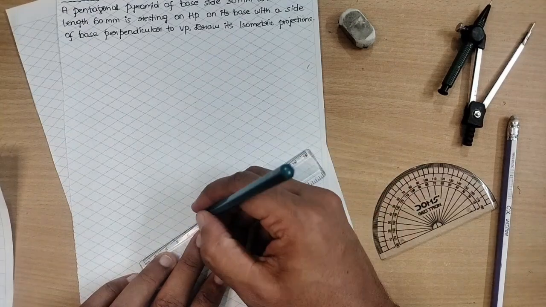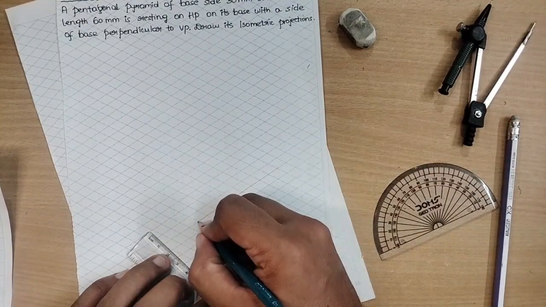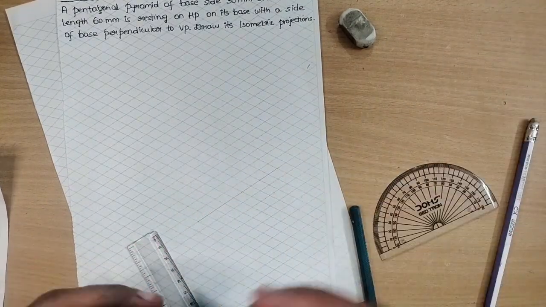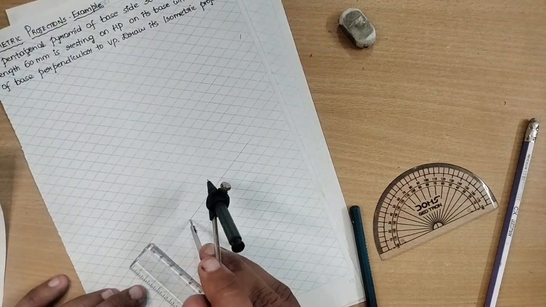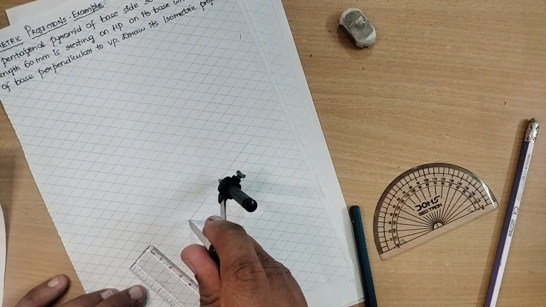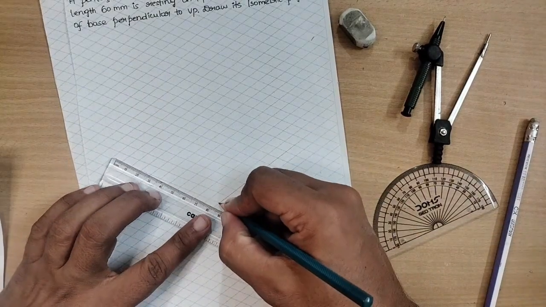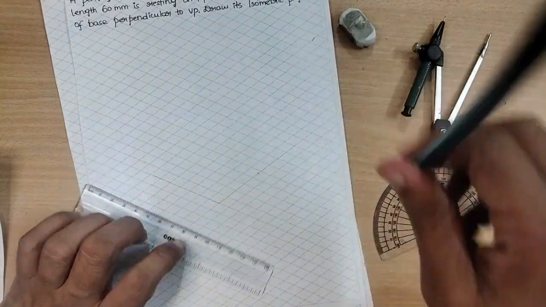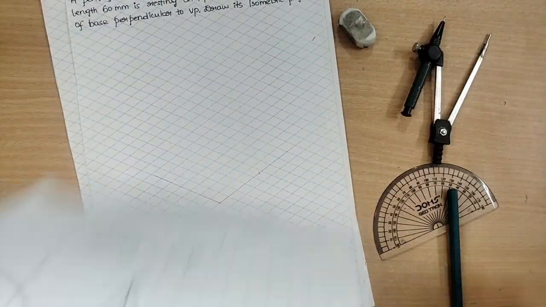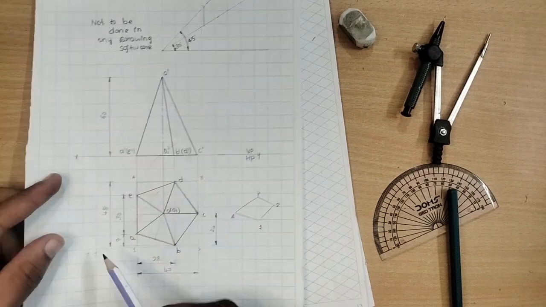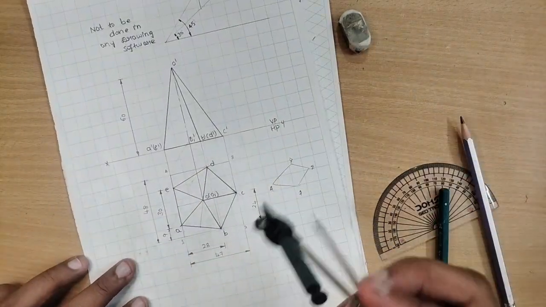Taking any convenient point, draw 30 degree line. I will now call this point as point 1. The measured distance, the converted isometric distance, cut it on the 30 degree line. So this would be the point 2. Similarly, I will draw one more line towards the left hand side 30 degree. So I should be getting the distance of 1 to 4. 1 to 4 is nothing but 48 mm.